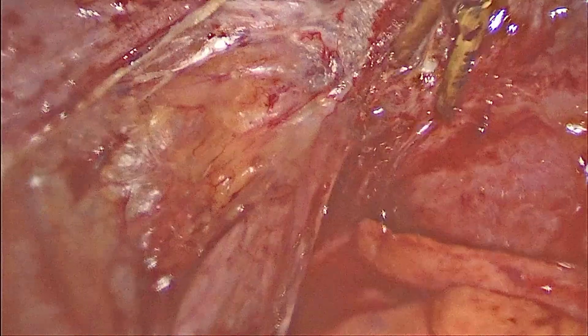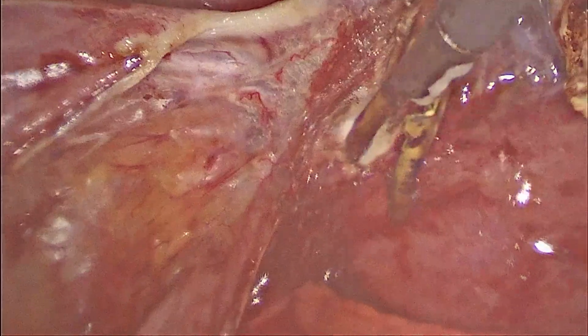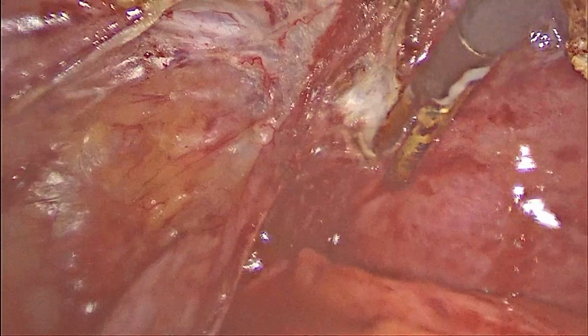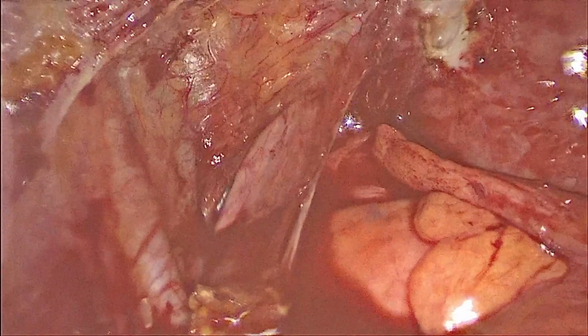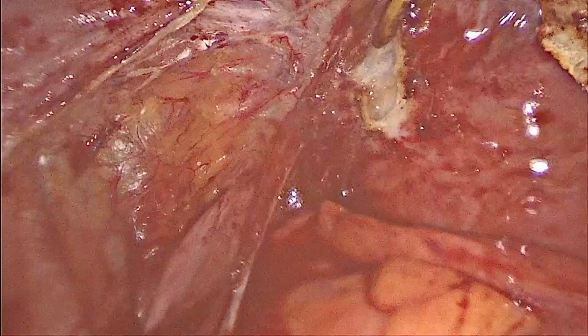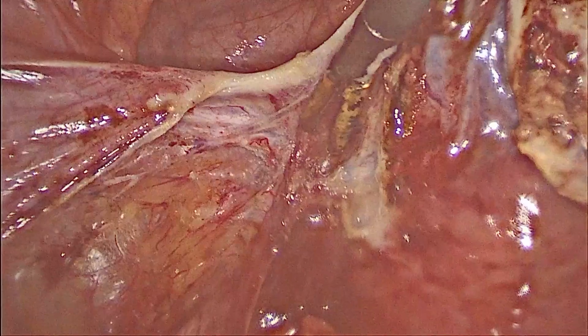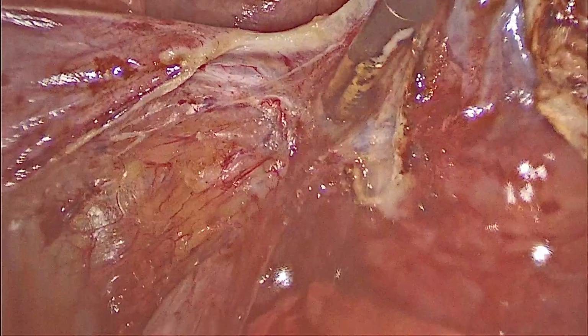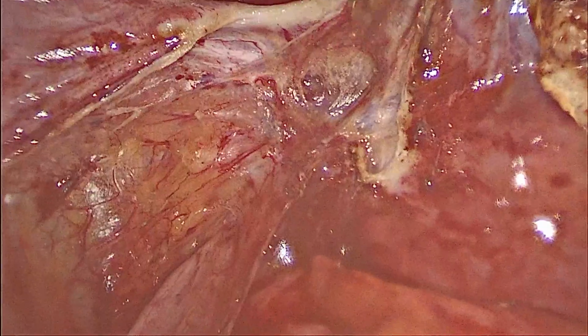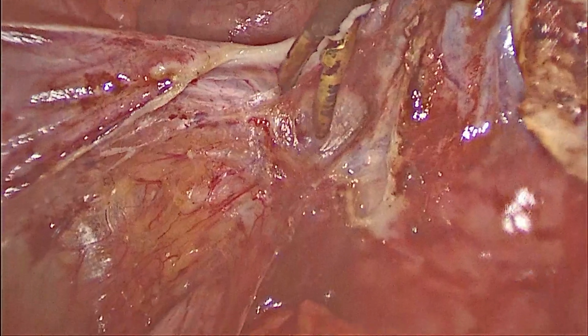Now we have to separate the uterovesical fold of peritoneum from the cervix, and the rectum from the posterior surface of the cervix. Both are adhered. We can see the ureter is very close to the site of surgery, so we keep identifying it throughout its course.